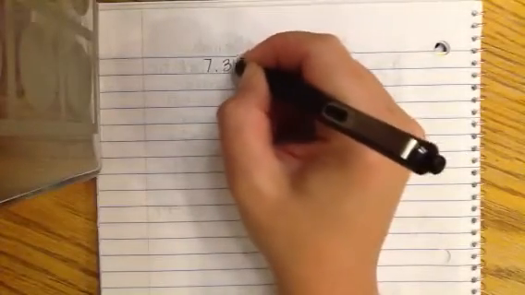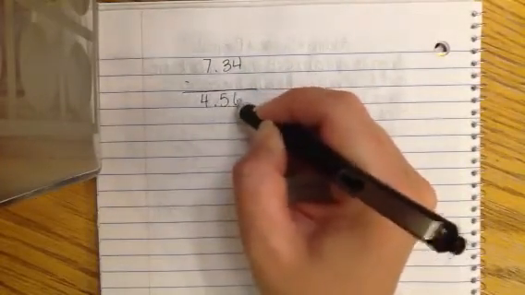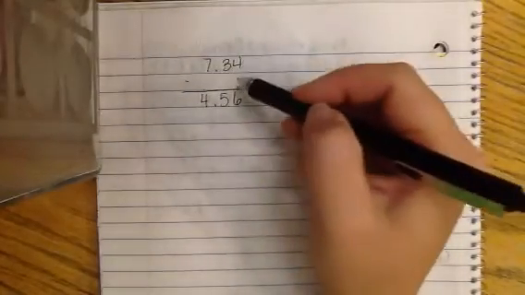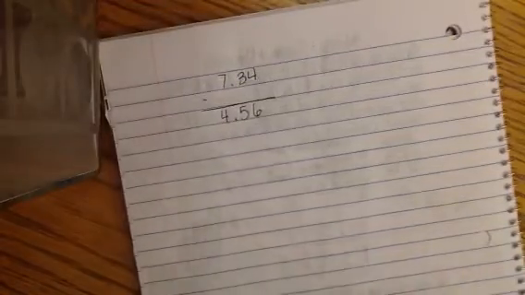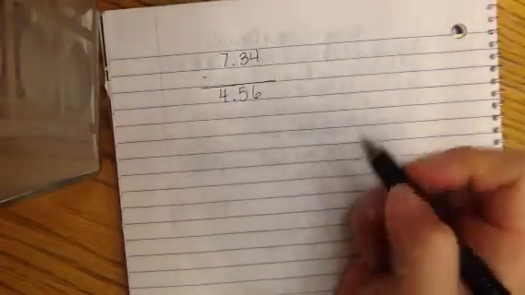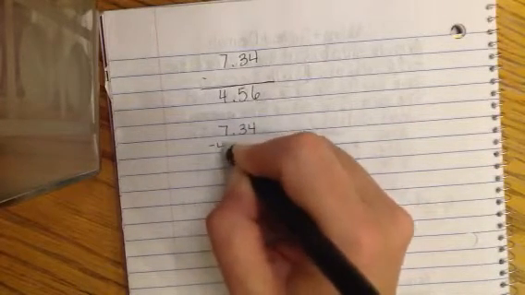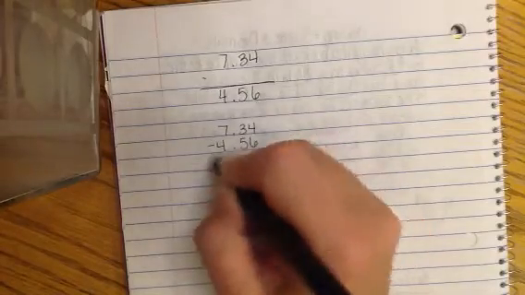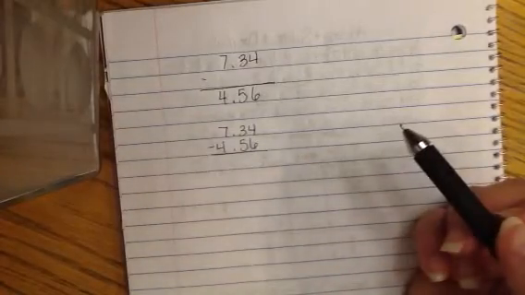So if I have 7 and 34 hundredths and I'm trying to figure out what number do I have to take away to get 4 and 56 hundredths. I can't do 4 minus a number and get 6, so I must have had to borrow from this column. How could I figure this out? I could rewrite this problem because when I subtract, I could subtract the 4 and 56 hundredths and get the same answer. So what am I going to do? I can't do 4 minus 6.